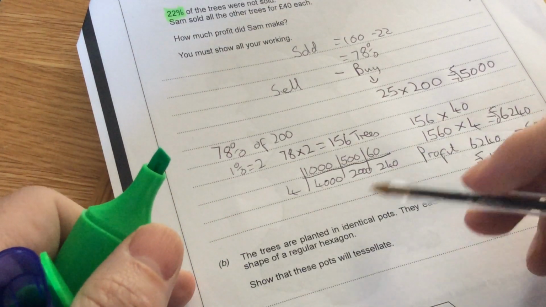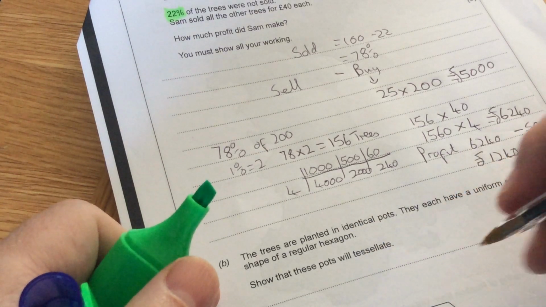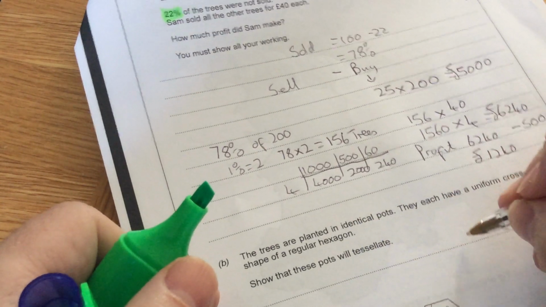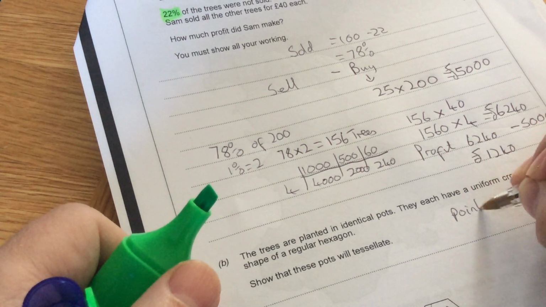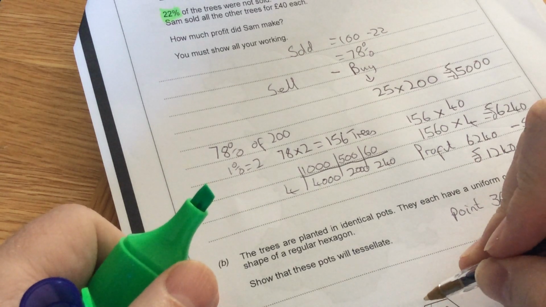Part B. The trees are planted to make identical pots. They each have a uniform cross-section in the shape of a hexagon. Show that these pots will tessellate. So what that means is, because angles at a point is 360, and each of these interior angles is going to be 120 because they're regular.